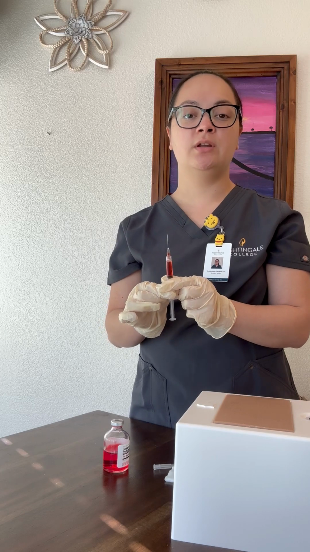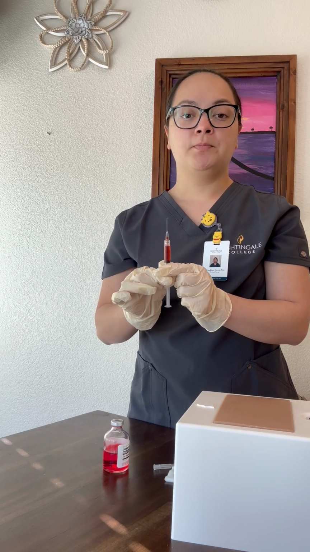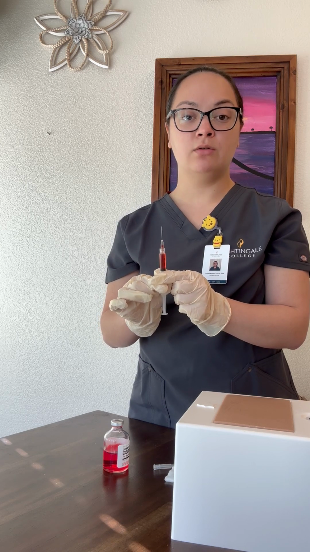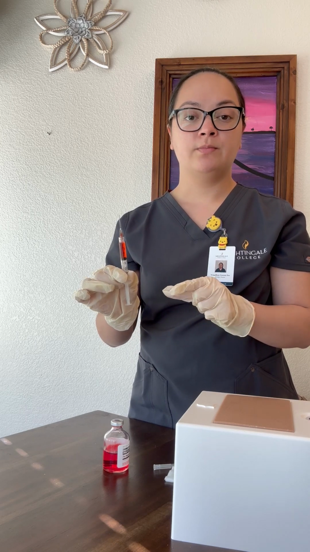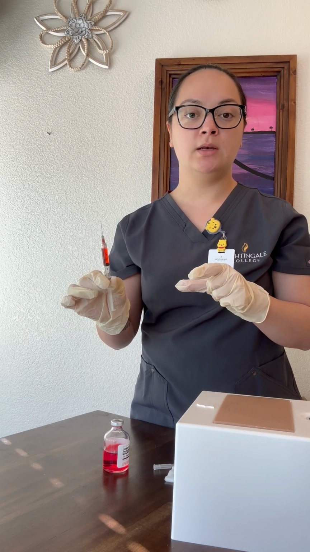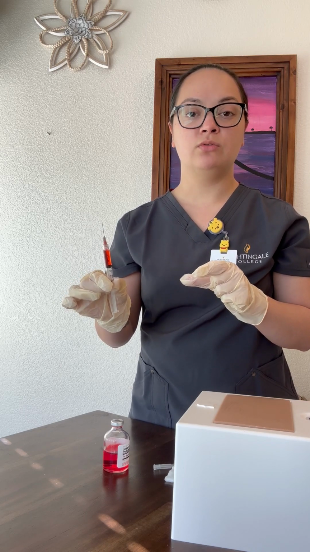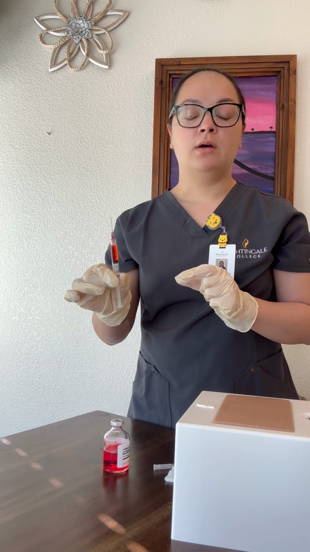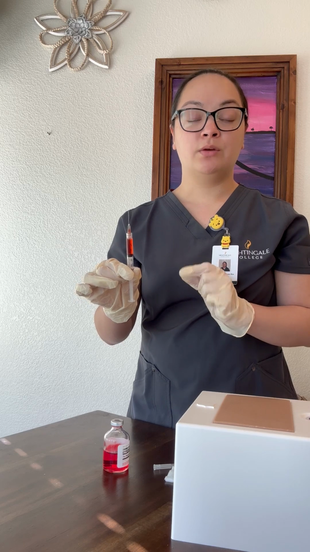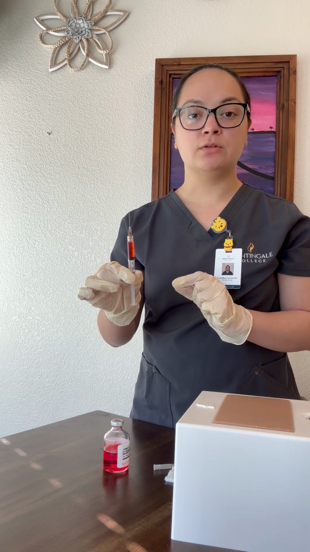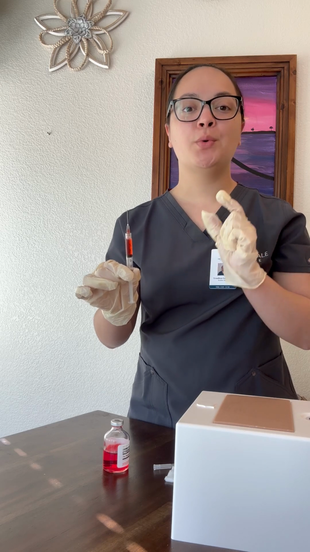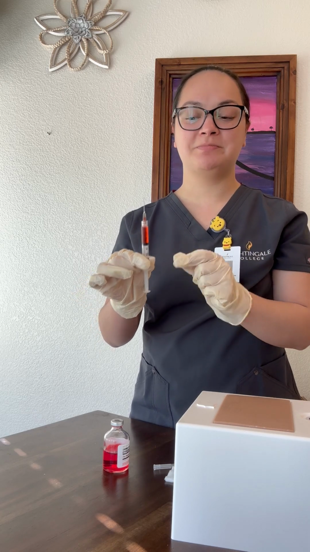So for this injection, we will be inserting it like a dart at a 90-degree angle. We can either use our 2 fingers here to stretch the skin a little bit, or we can gently pinch to provide more muscle area. And we will inject the medication at the rate of 10 seconds per milliliter, or 1 milliliter per 10 seconds.